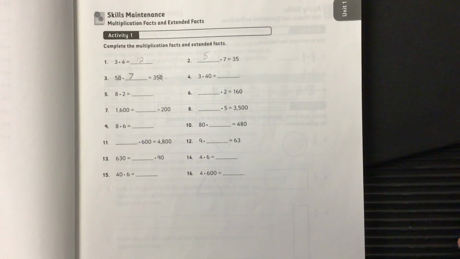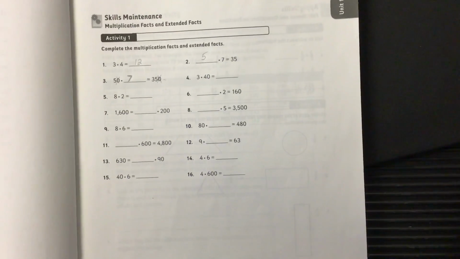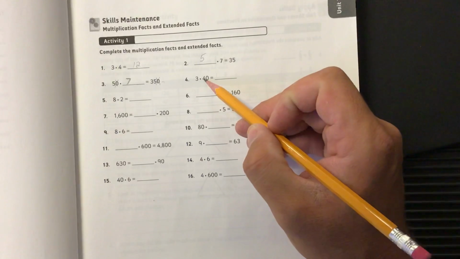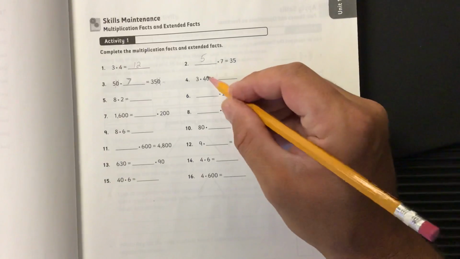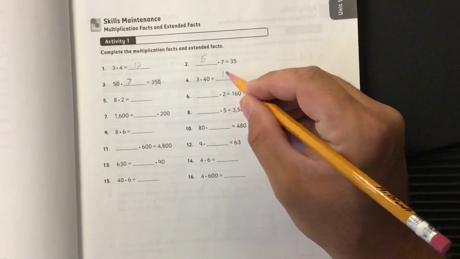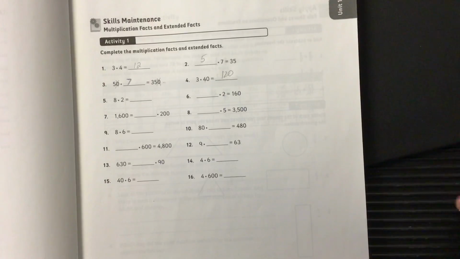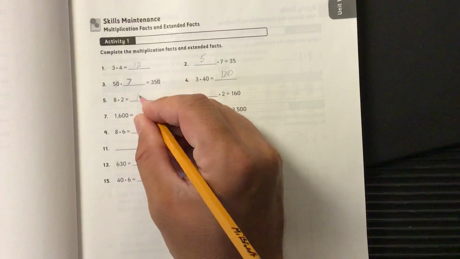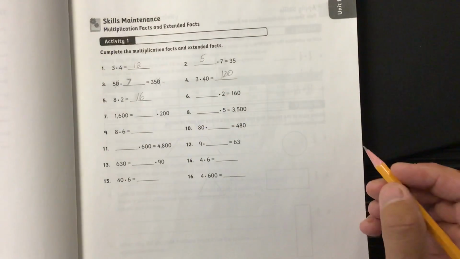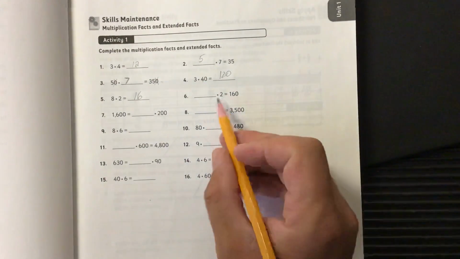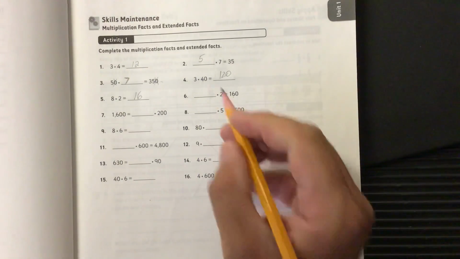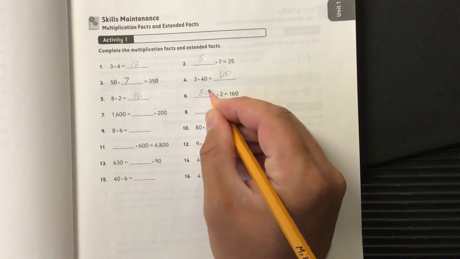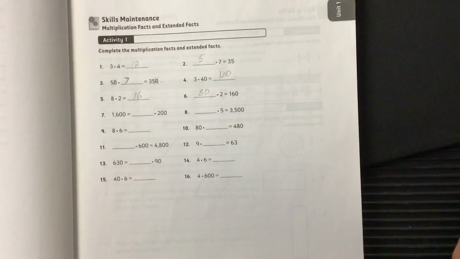3 times 40. Maddie, how about that one? How about 3 times 4? Can you help me with that? 3 times 4. 12. 12, and then I need to add a 0 to it. 120. 120 is correct. 8 times 2. 16. 16. What times 2 is 160? Asia? 80. 8 times 2 is 16, and then add a 0 to it.